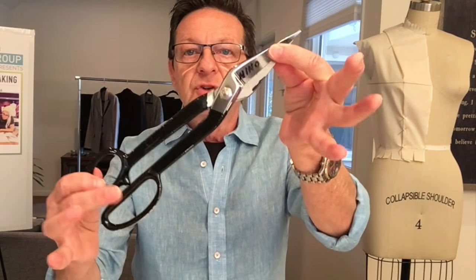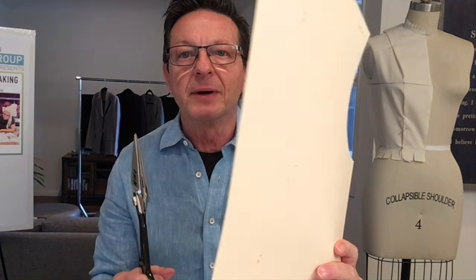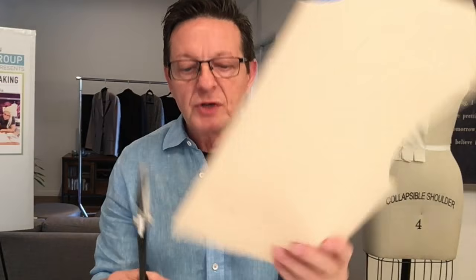So we'll start with scissors, and there's 2 kinds of scissors that you should get. I'm gonna be very professional about this, and if you were in the industry or looking forward to going into the industry, you will need 2 kinds of scissors. This one is used to cut paper. When I say paper, there's 2 kinds of paper.